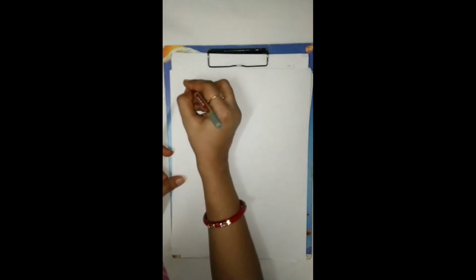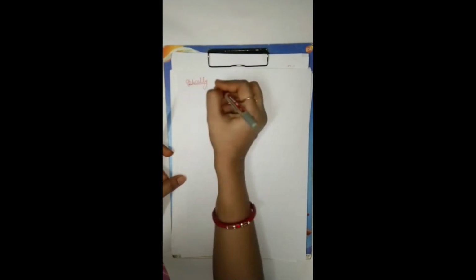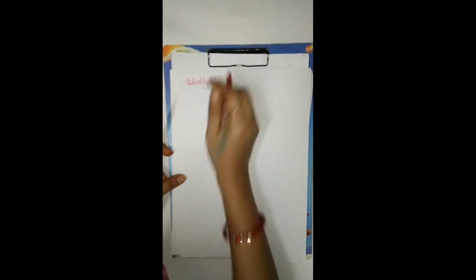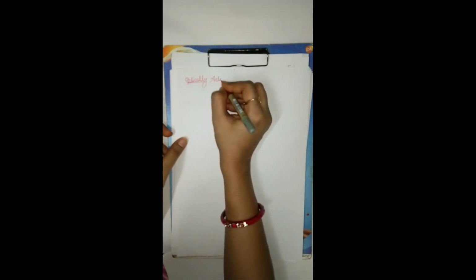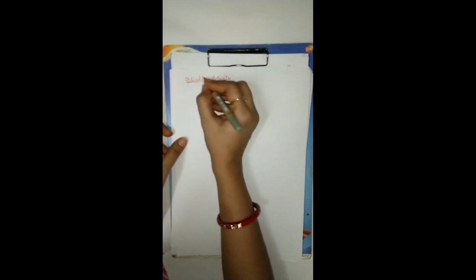And next one is, what is the optical activity? Okay students, I am taking here optical activity. Okay, this is the optical activity. What is the optical activity?